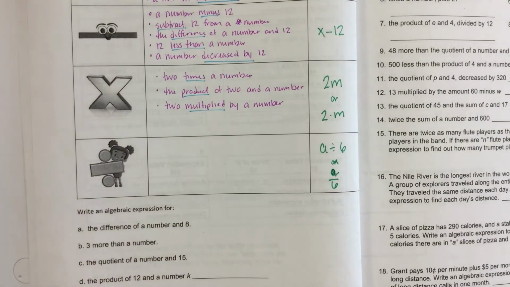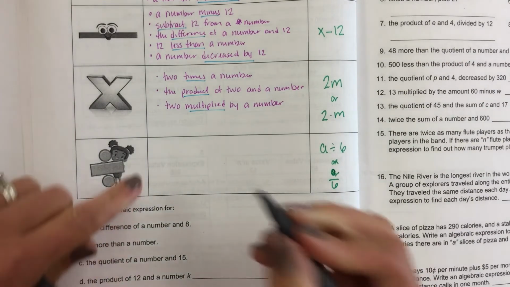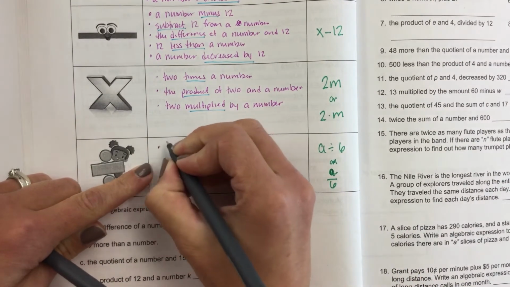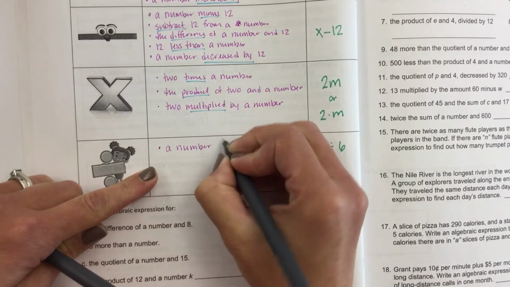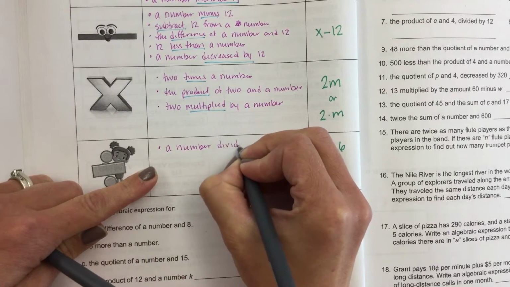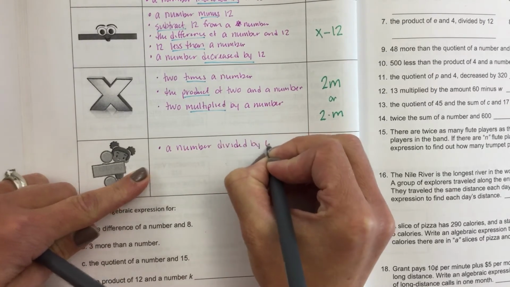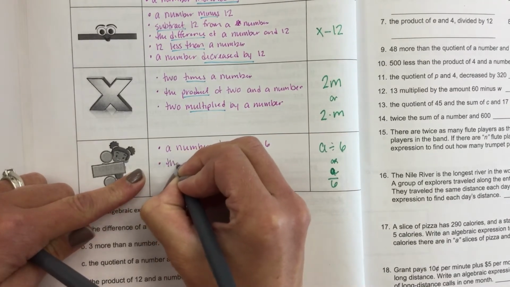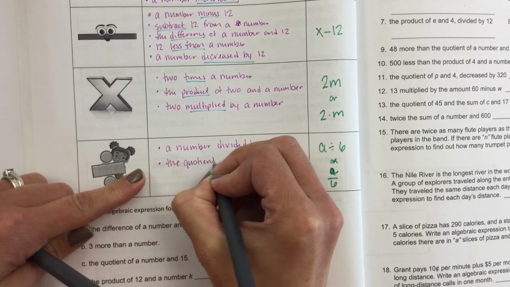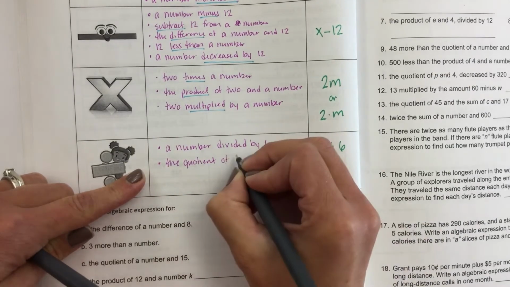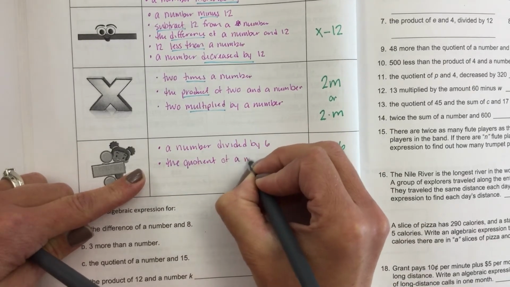Our last one is division. So you could say a number divided by 6. You could say the quotient of a number and 6.